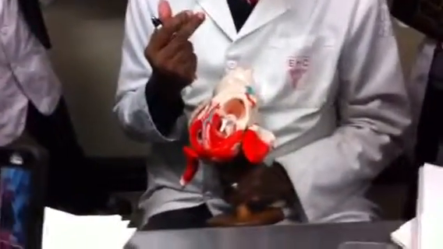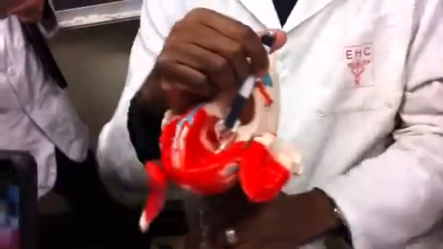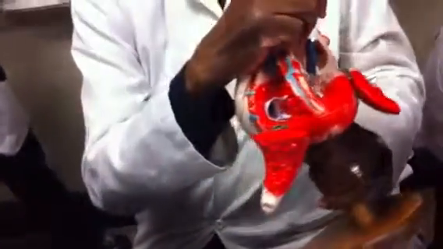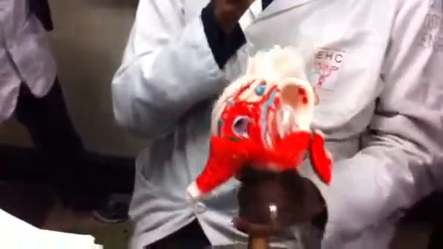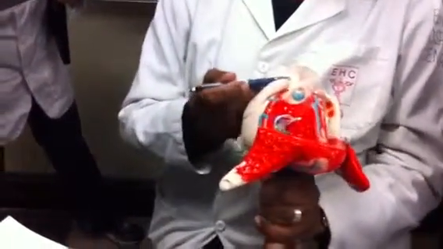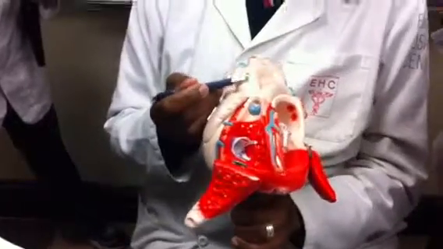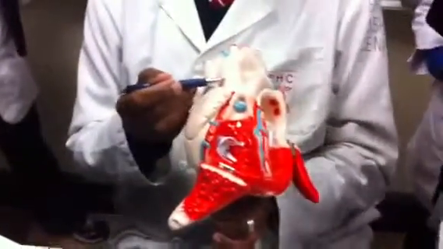Now, when the left ventricle contracts, it pumps blood through the aortic semilunar valve. You see that there? That's the aortic semilunar valve. See the aortic semilunar valve there? And that then carries it to the ascending aorta. Ascending aorta is here. 13 is the ascending aorta.